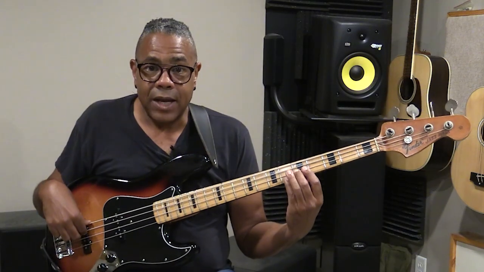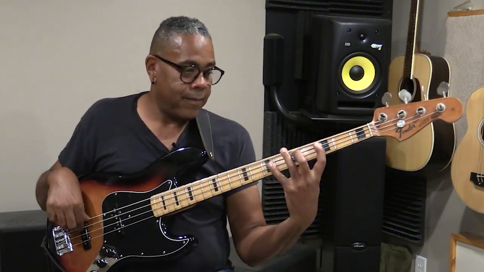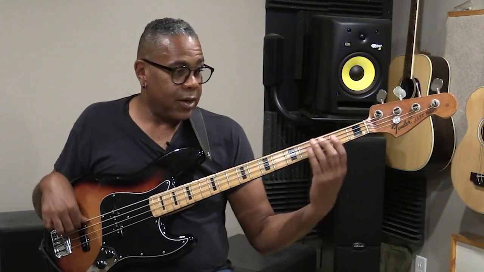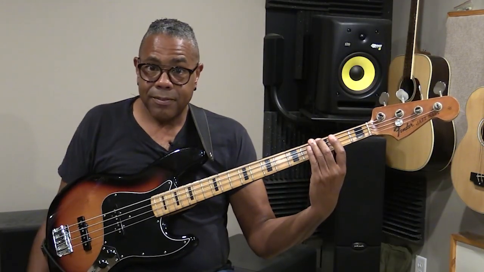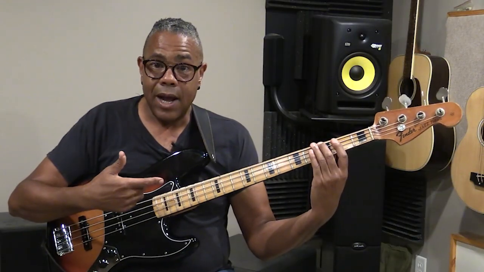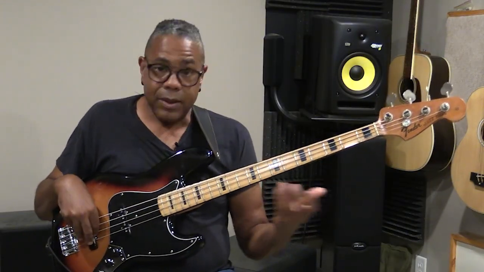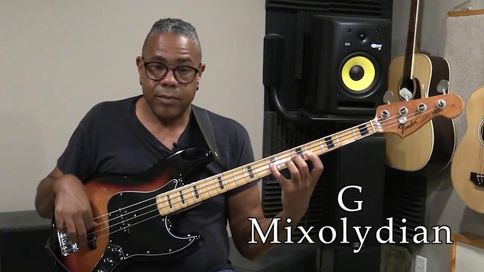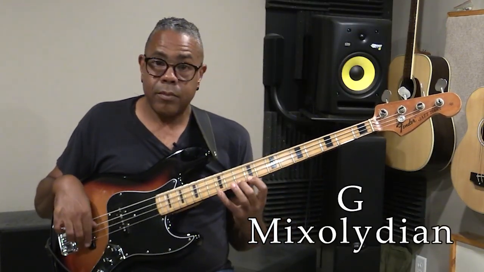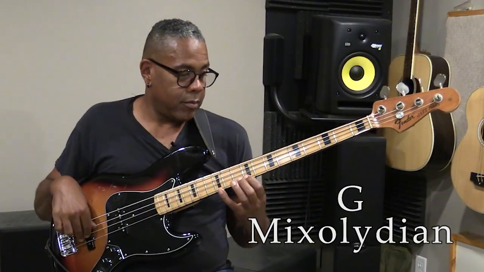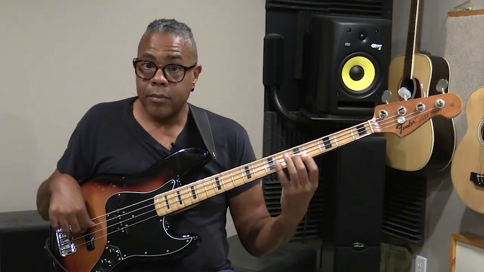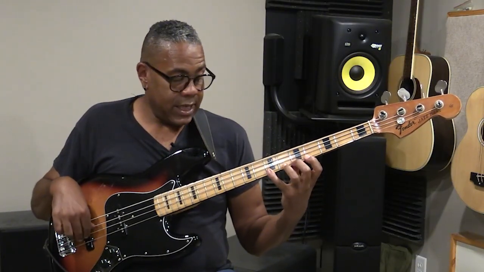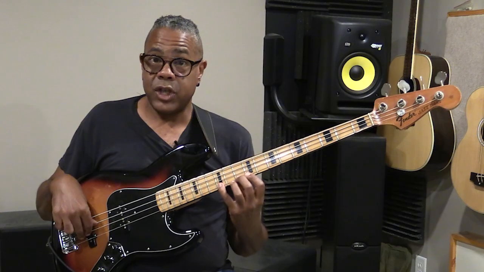is the 5th note of the C major scale. And I could play it here, an octave lower. Why not? So that's called G Mixolydian of C major. So again, G, A, B, C, D, E, F, G.